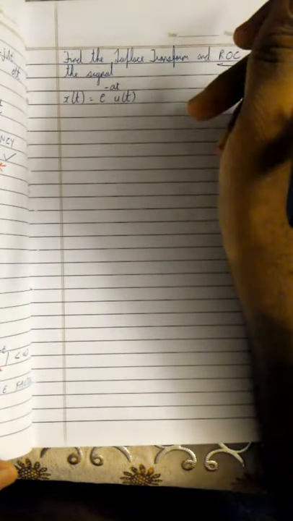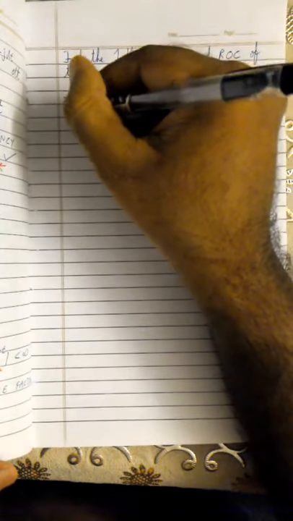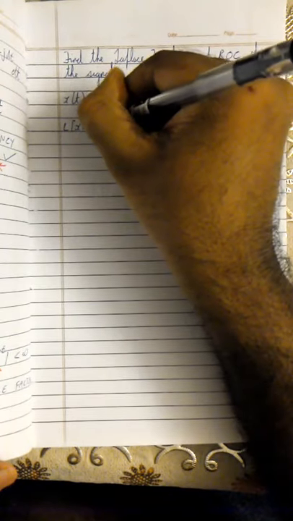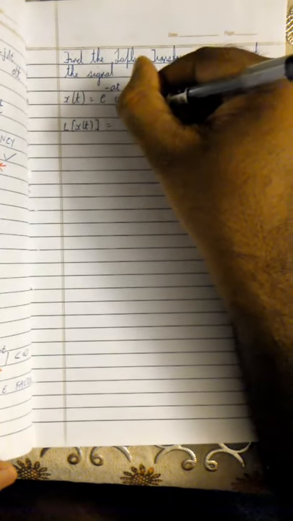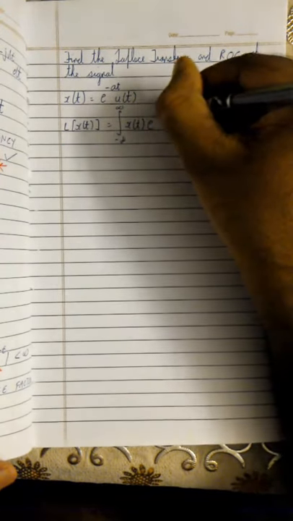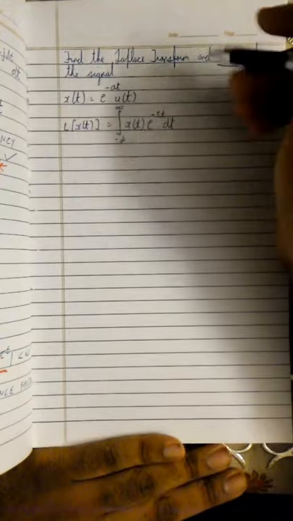Okay, so here first, for any of these kinds of problems, we always start the problem by writing the Laplace transform equation. So we know that the Laplace transform of x of t is equal to integral minus infinity to plus infinity x of t into e raised to minus st dt. Okay, now here I substitute the value of x of t in the given equation.